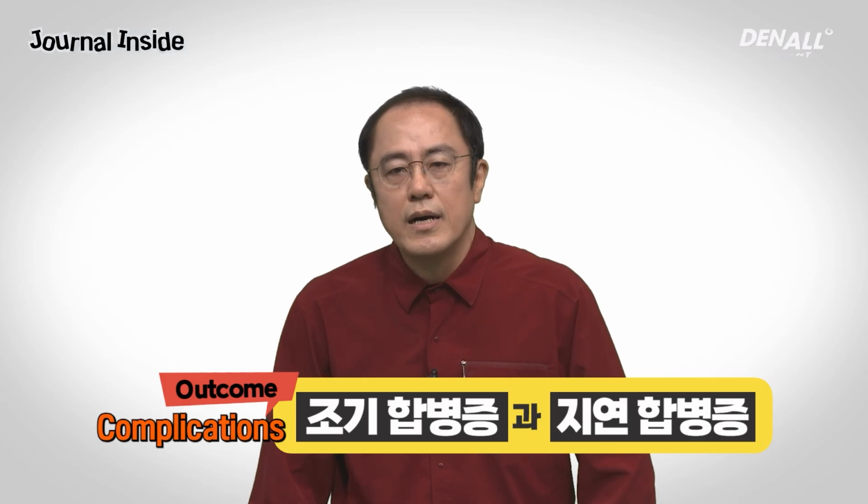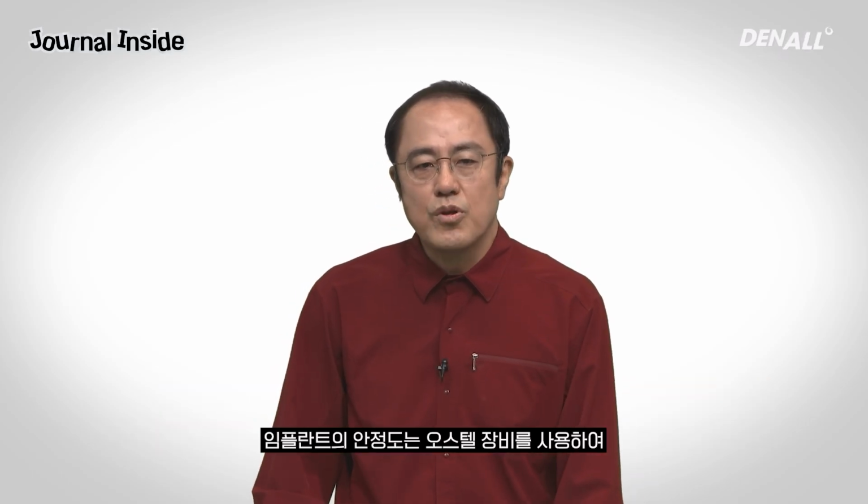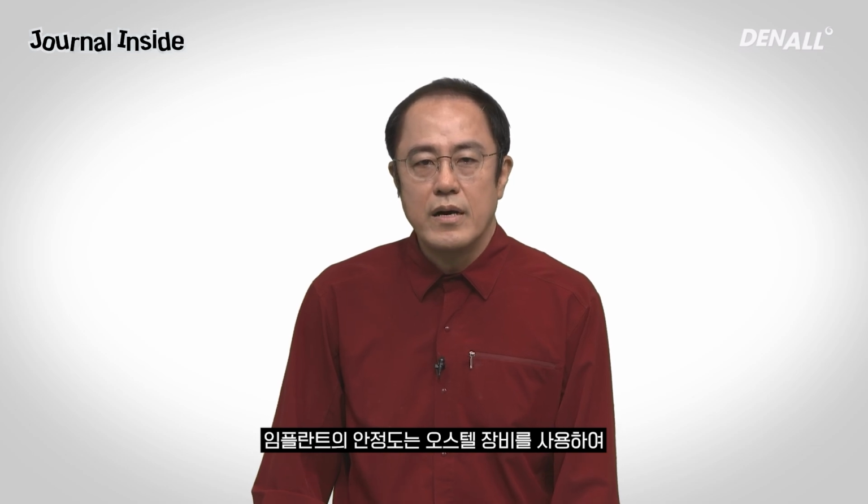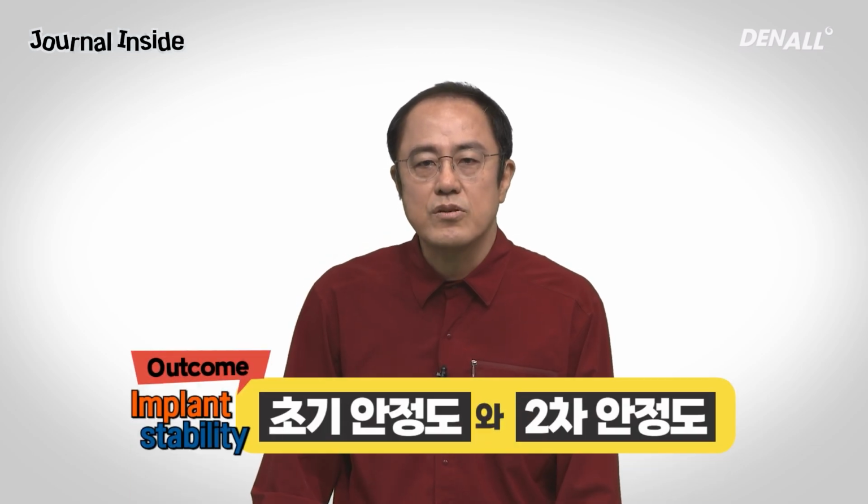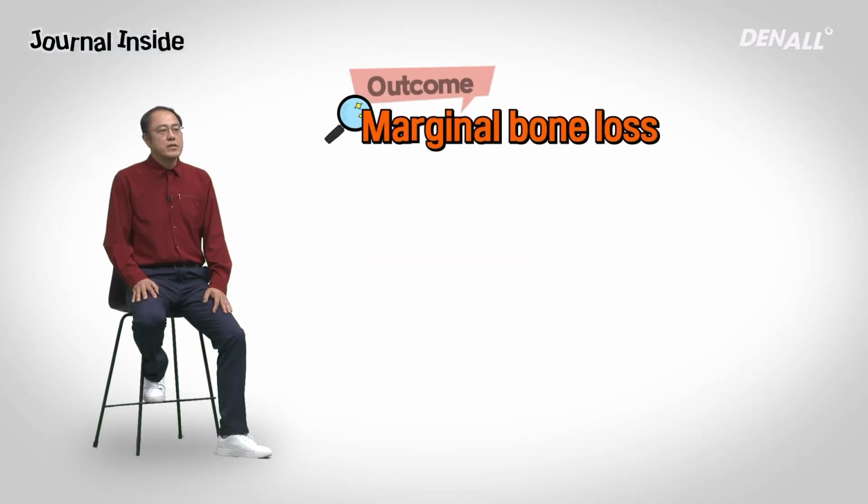Complications were also checked, after being classified into 2 types: early and delayed complications. Implants' primary and secondary stability were measured using OSSTEM equipment. Marginal bone loss was also measured.